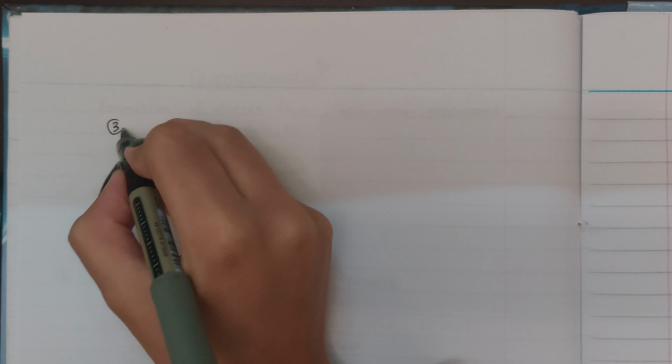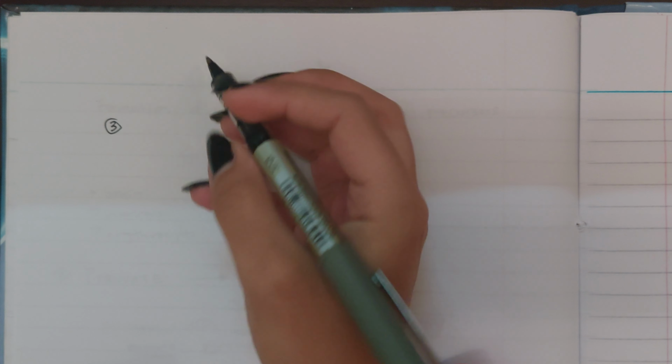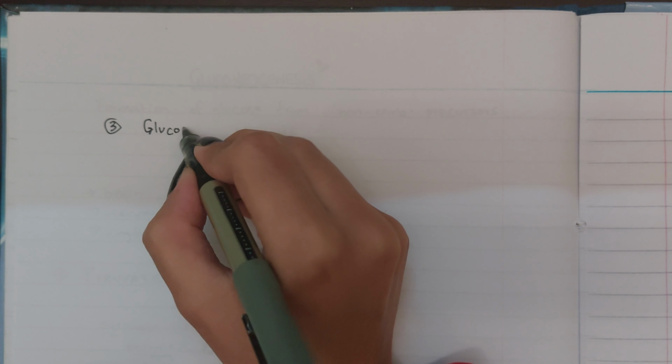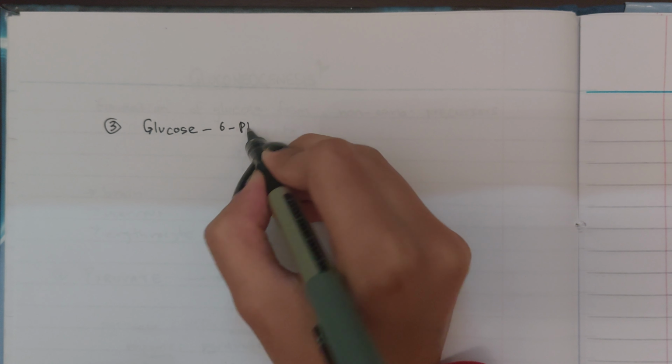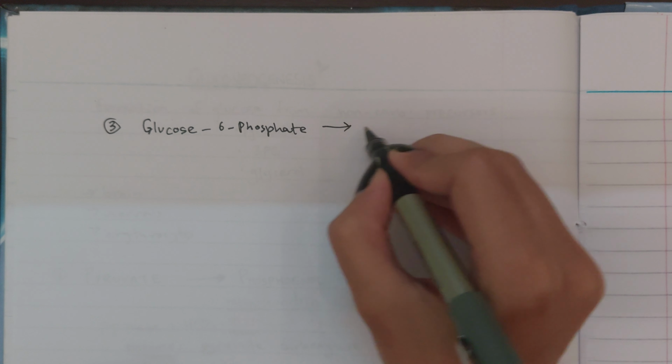And lastly, the third step that is different in gluconeogenesis and glycolysis is the conversion of glucose 6 phosphate into glucose.